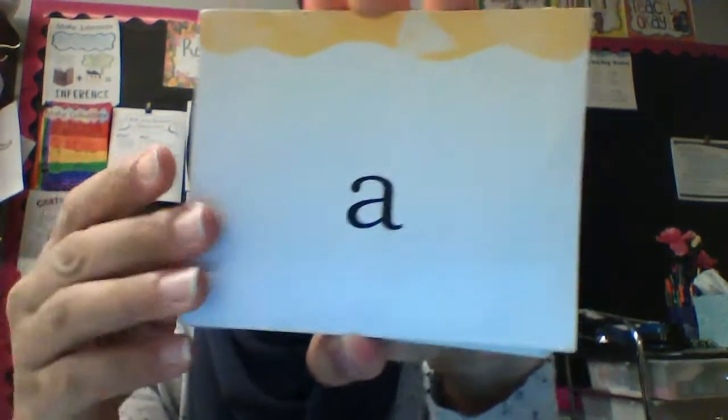Okay, let's move on. Let's go over our letter cards, picture cards, and sight word cards. So we will start with our letter cards. You ready? Here we go. You will say them. I will show you.